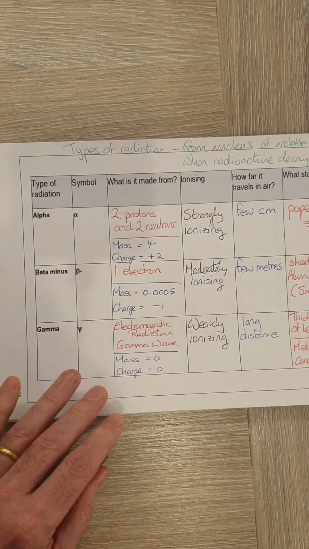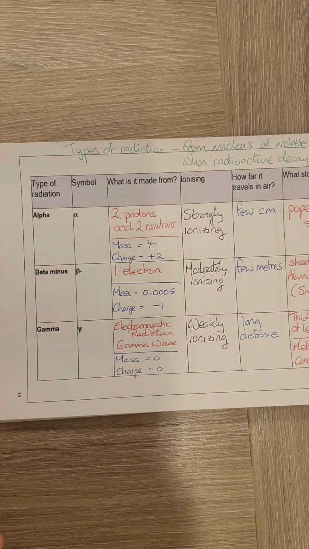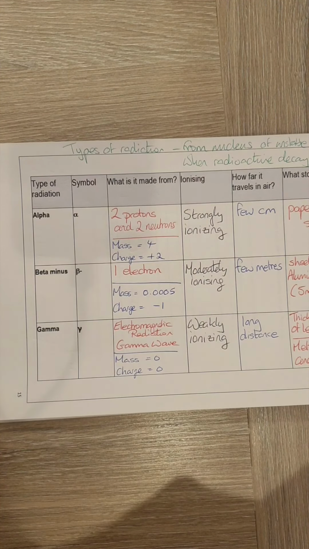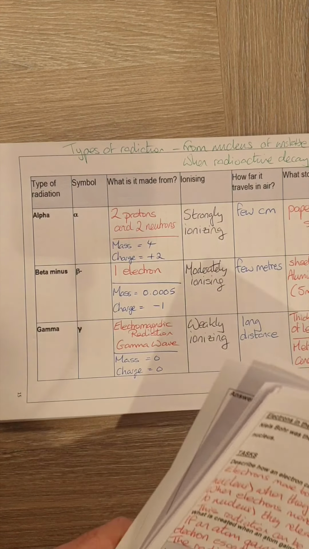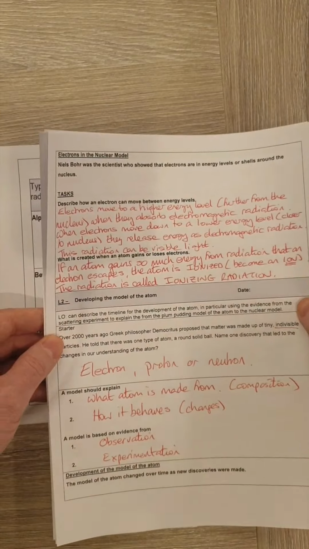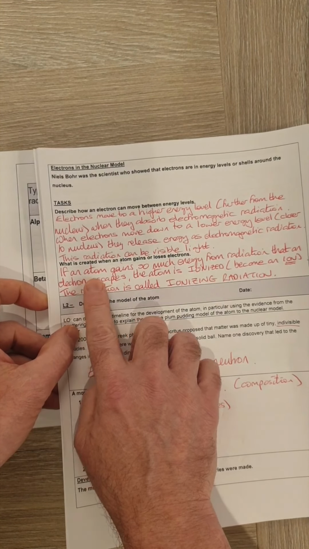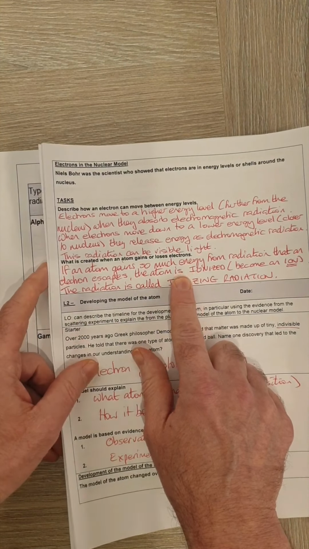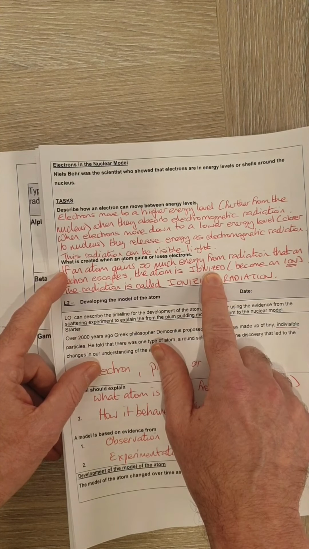Now the ionizing, remember, we met this word earlier in the pack, and it was about what happens when an atom loses an electron. And we said all the way back on page 8, if an atom gets so much energy, then it's said to be ionized when an electron escapes.